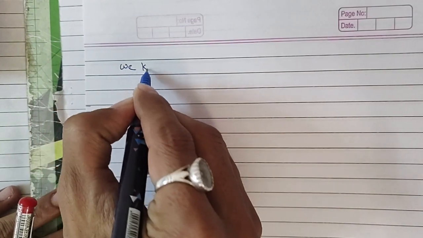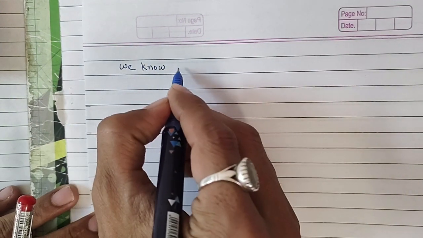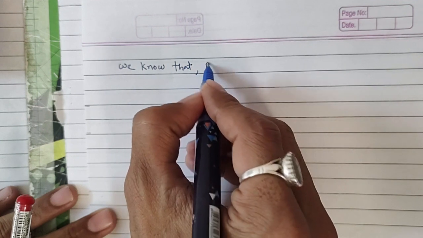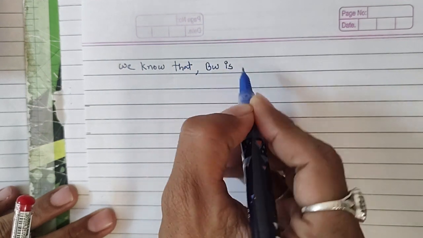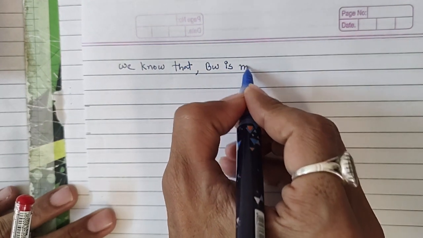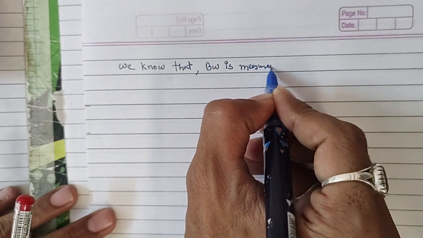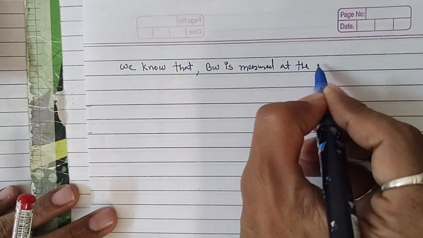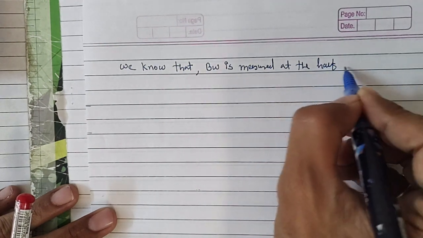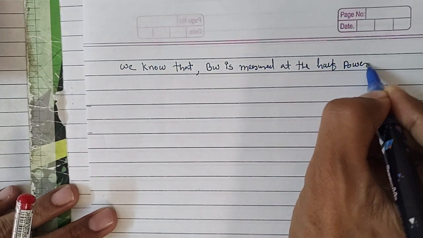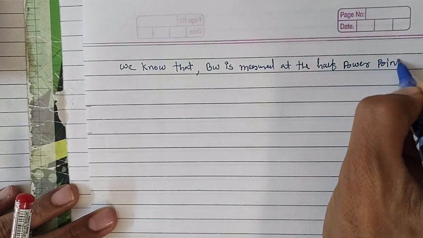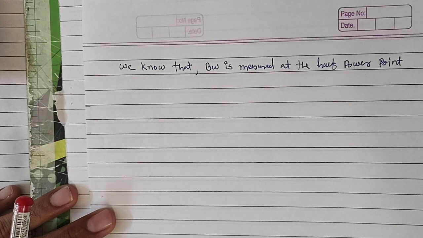We know that bandwidth is measured at the half power point. Bandwidth is measured at the half power point.